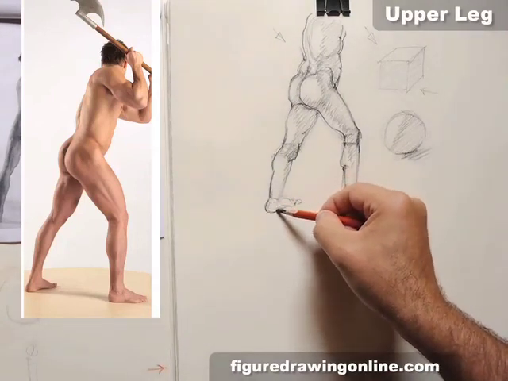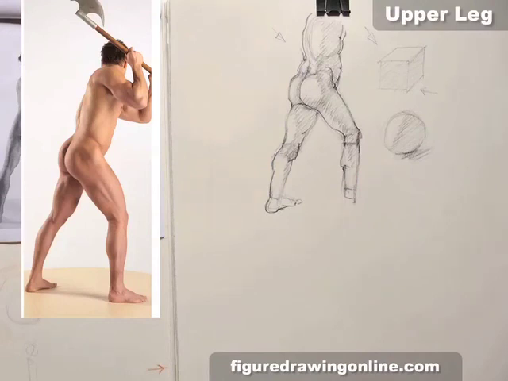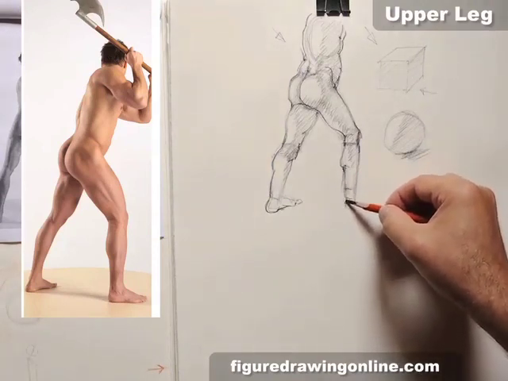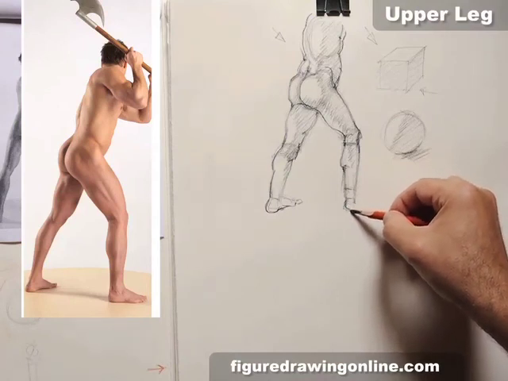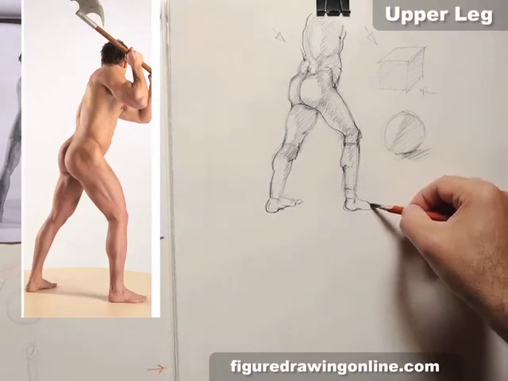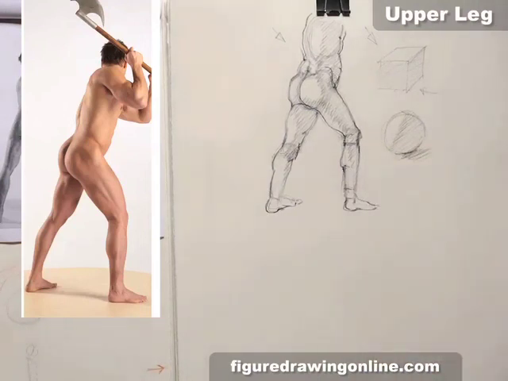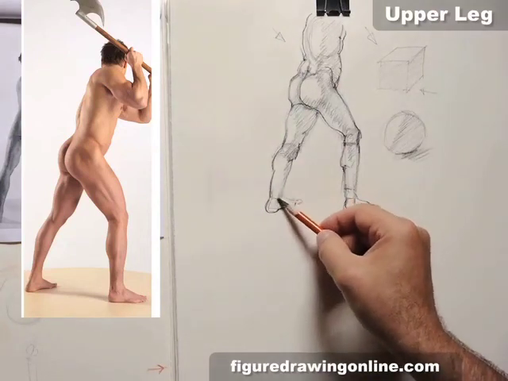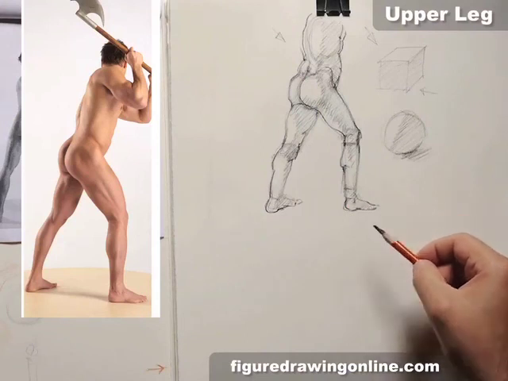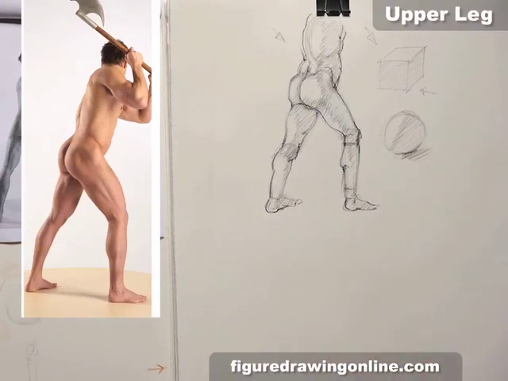Without going into more details about the bones and the muscular structures, the very basics that you need to think about is to simplify large masses into smaller geometric shapes in order to break them down into more manageable structures that you can then indicate on the paper.